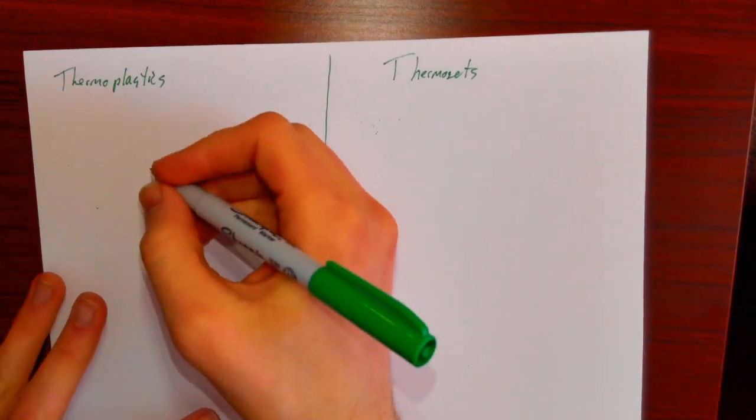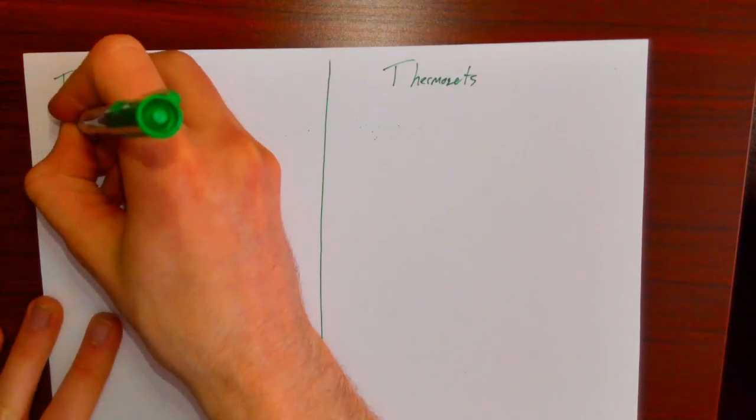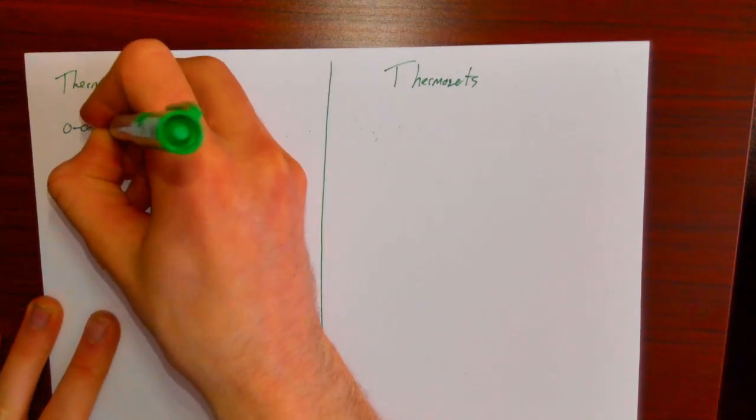So thermoplastics, if you imagine what thermoplastics are, they're just these long chains.